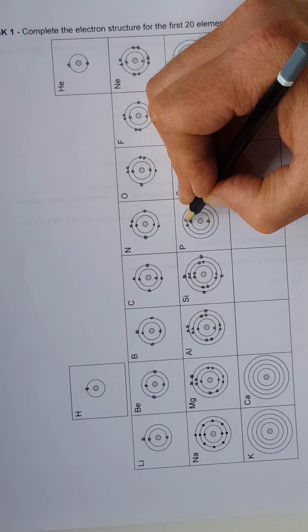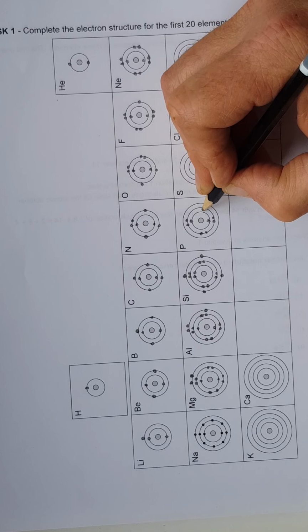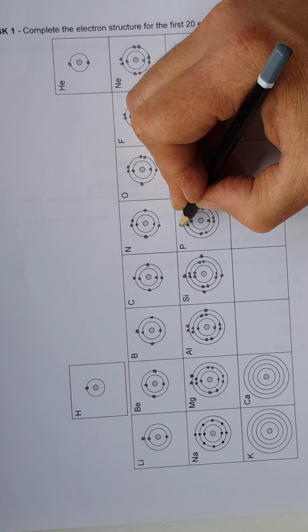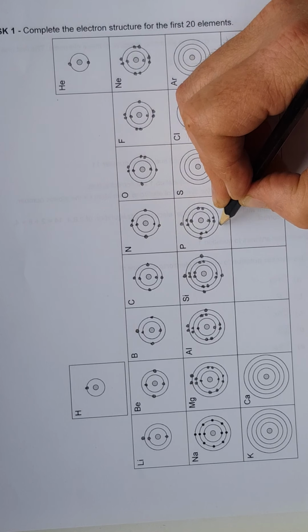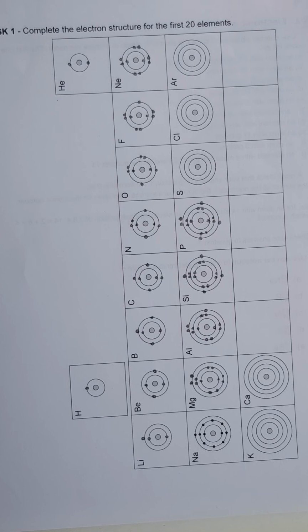Phosphorus. There's our first 10 in the first 2 shells. And then we've got 1, 2, 3, 4, 5 to find a home for.